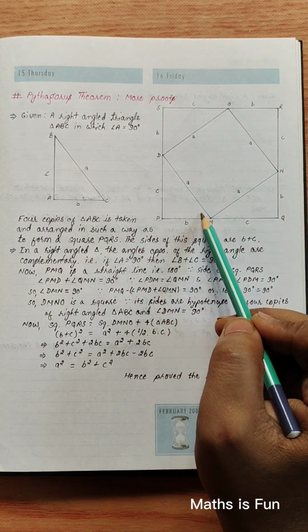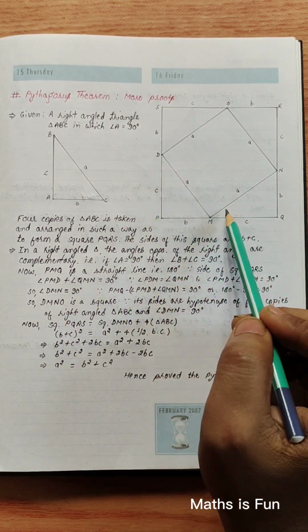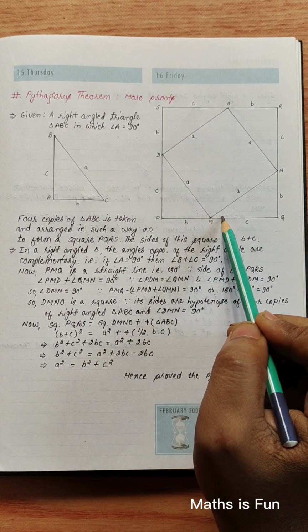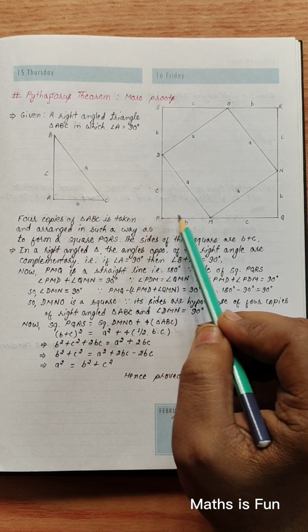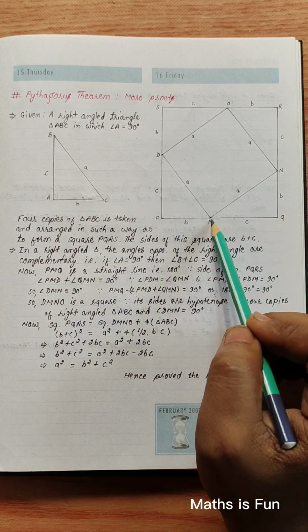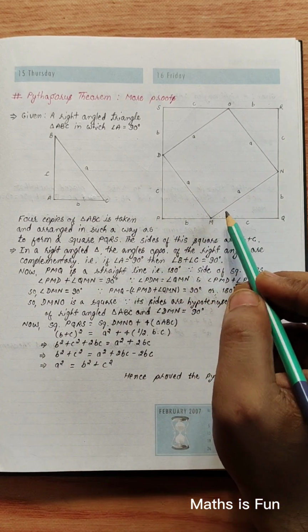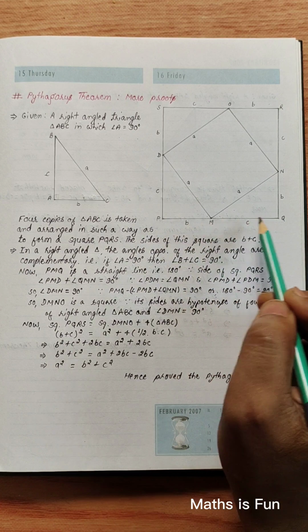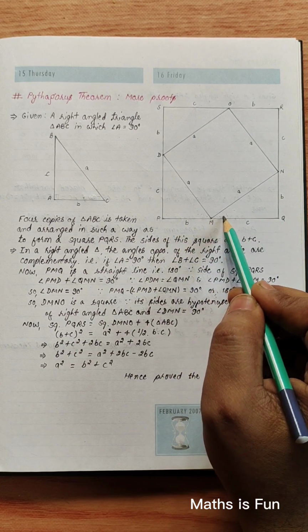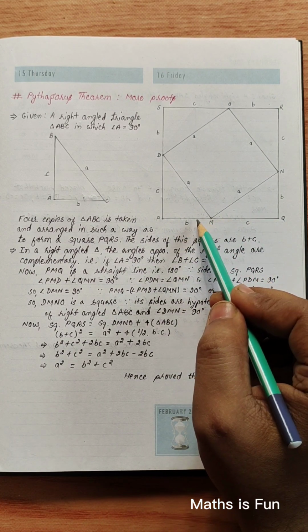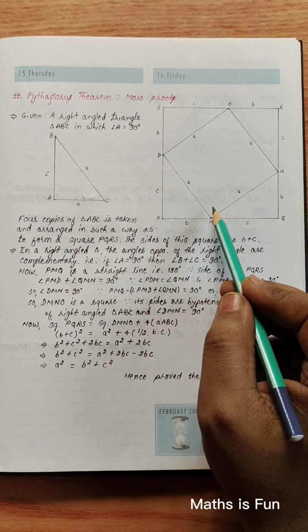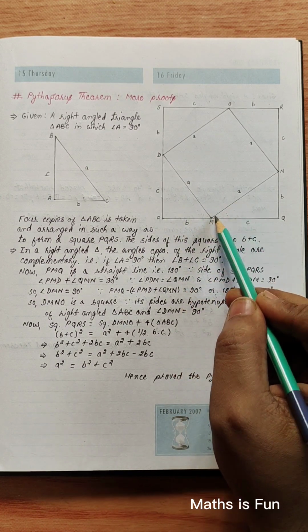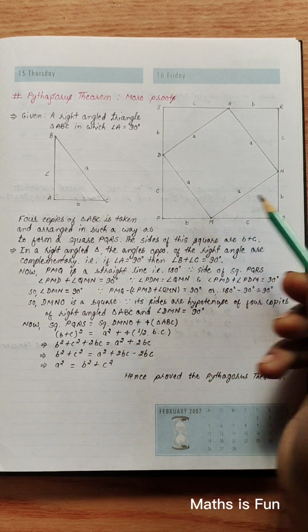This plus this is 90. So if this is equal to this, this plus this is also 90. That is, angle PMD plus angle QMN is 90 degree. So if PMQ is 180 degree and these two angles are 90 degree, then deducting 90 from 180, we get 90. That means this is also 90.